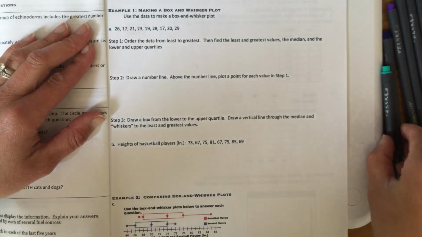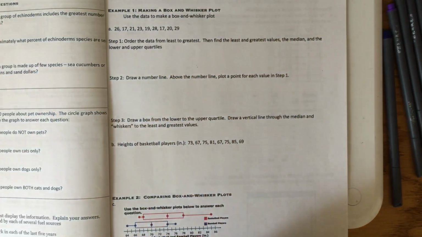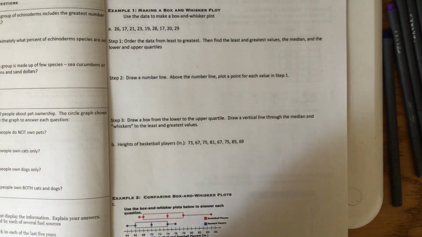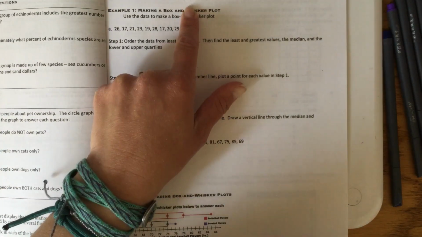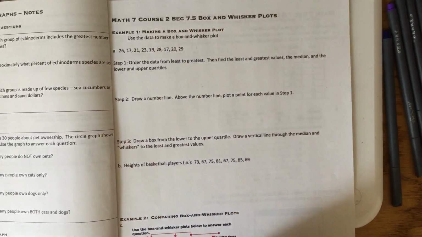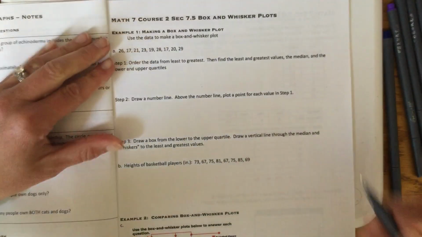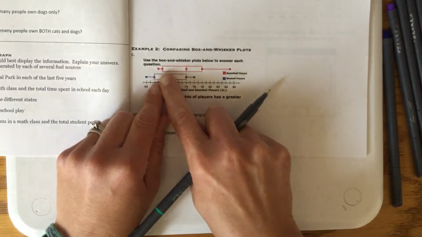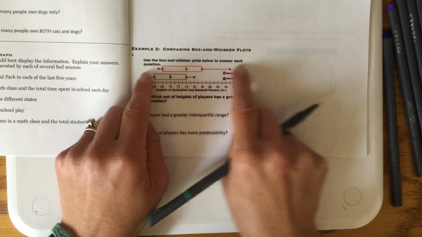Hey 7th graders, today we are going to use what we learned on Monday and we are skipping to 7.5, and we are going to talk about box and whisker plots, okay? And the reason why they're called box and whisker plots is because when we create our box and whisker plot, that's exactly what it looks like. It kind of looks like a box with two whiskers on it. So it's kind of fun.